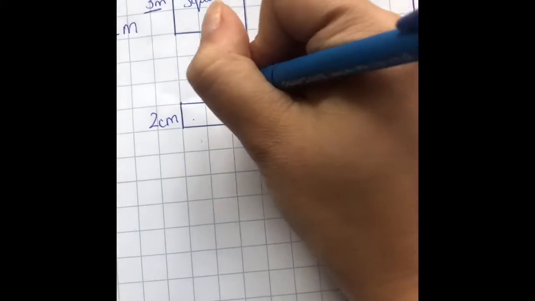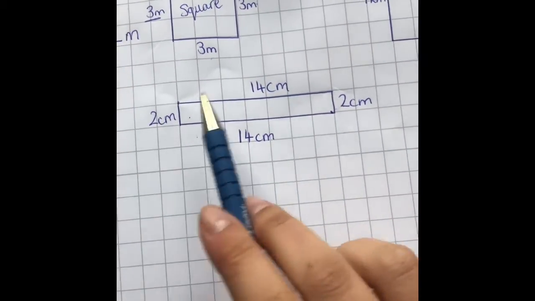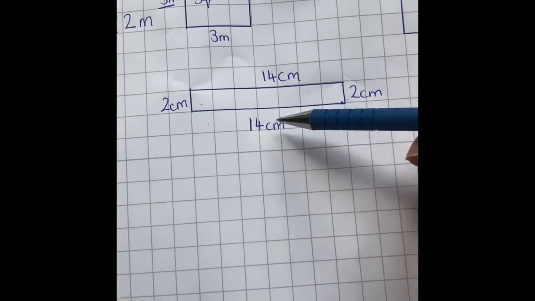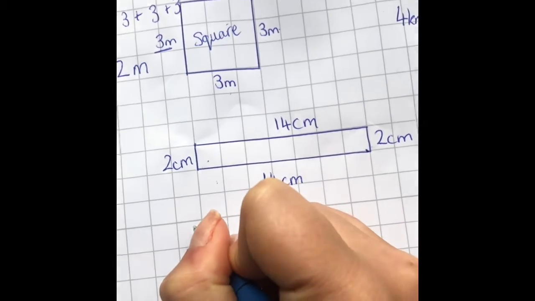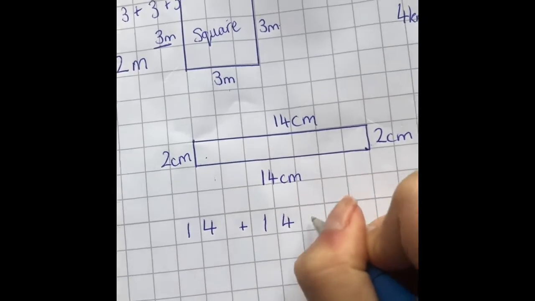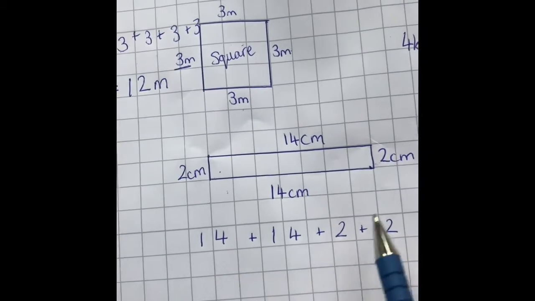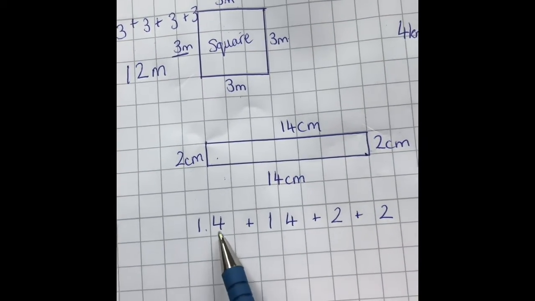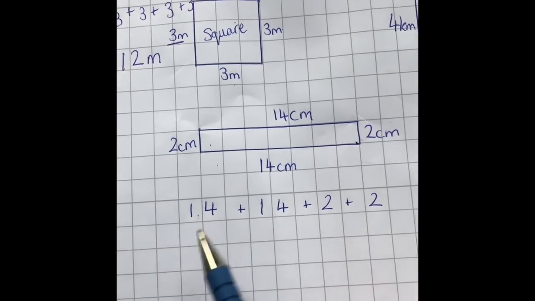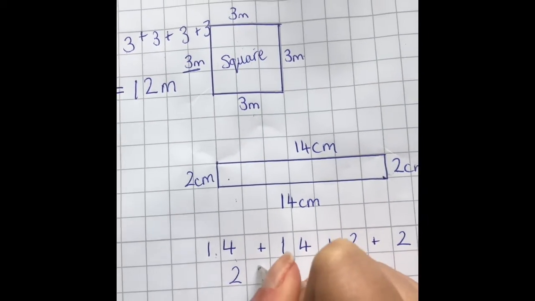Next one down here, I have a different shape. I have my rectangle. So the opposite sides are going to be equal. So 2 and 2 and 14 and 14. So this time I'm going to do 14, add 14, add 2, add 2. So 14 add 14, or double 14. You could use column method. I'm going to work it out in my head. So 10 add 10, 20. 4 add 4, 8. So that's going to be 28.